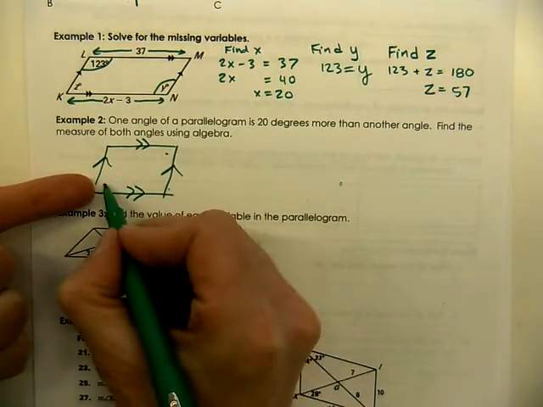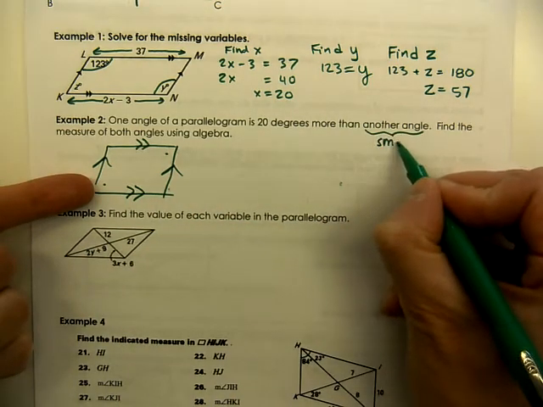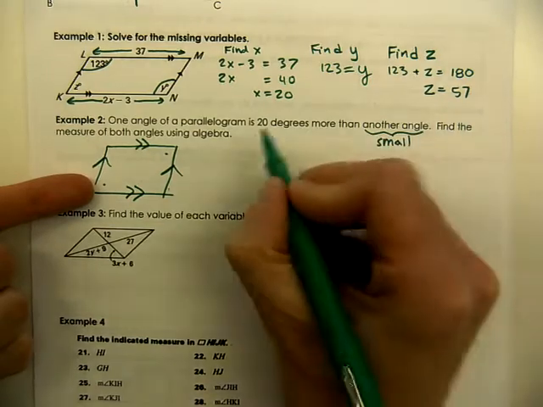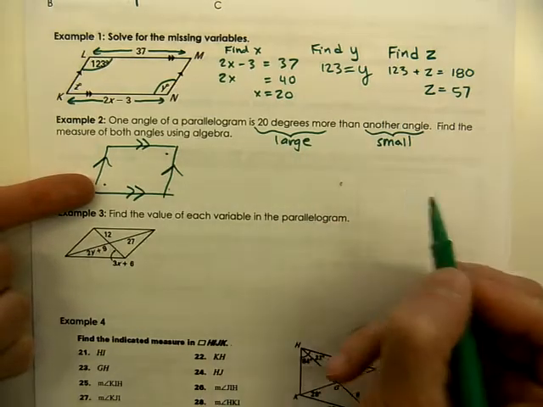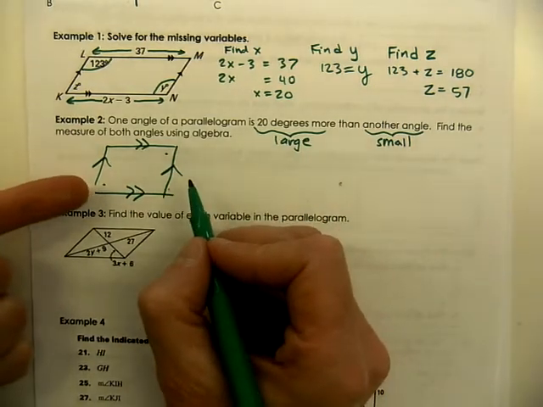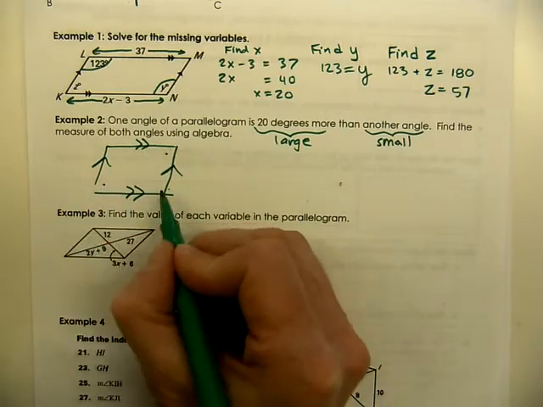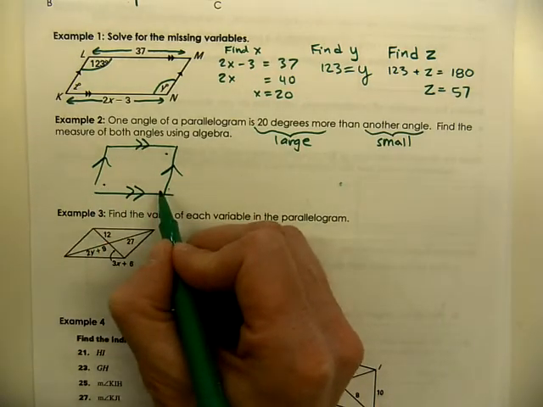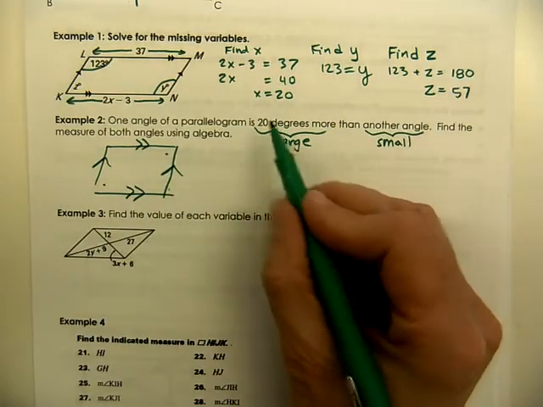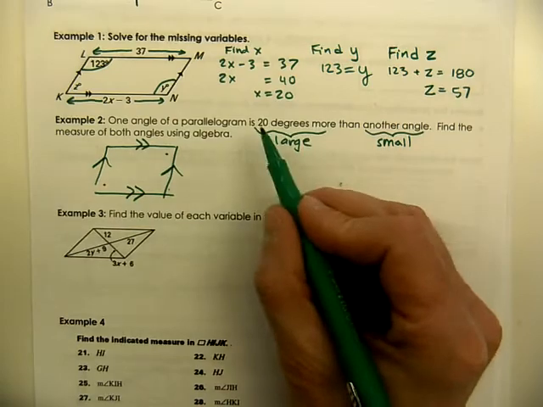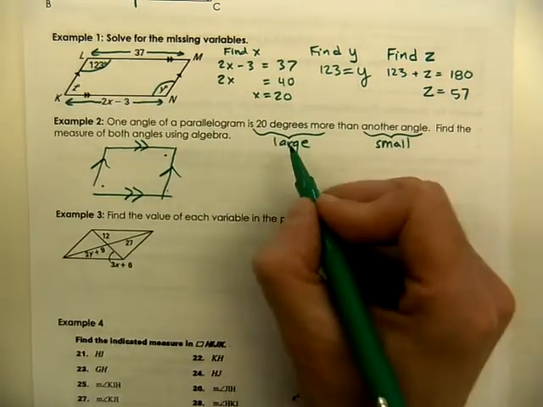So I have a smaller angle and a bigger angle. So this is my smaller angle, the another angle, and the one that is the 20 degrees more, that's the larger angle. So we need to pick a pair of angles, one small and one big, and I'll use these 2 on the bottom. The small angle's on the left, the bigger angle's on the right. Okay, so we know that this bigger angle is bigger by 20 degrees more. We're going to add 20 degrees onto the smaller angle to get that bigger angle.